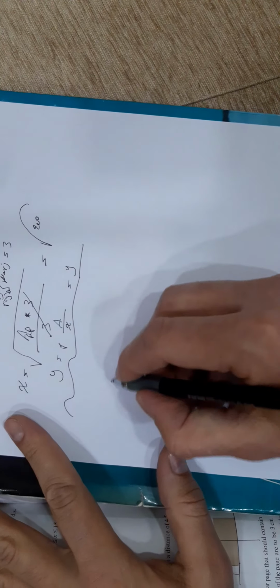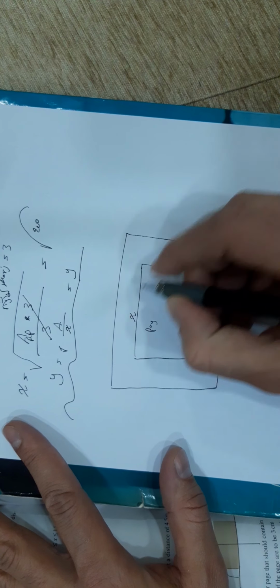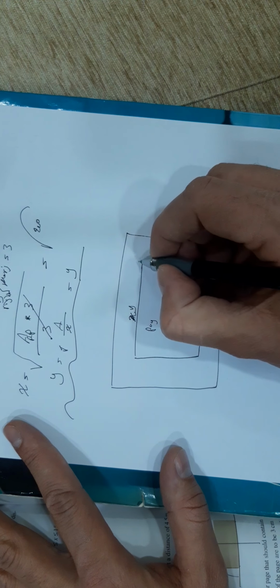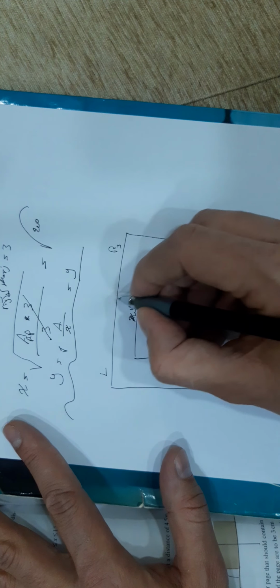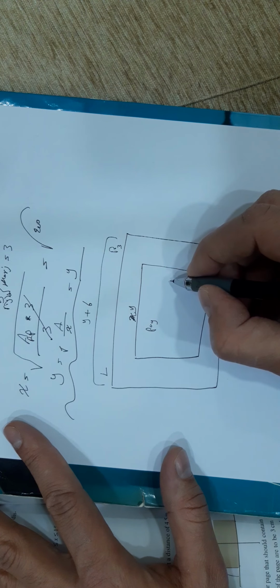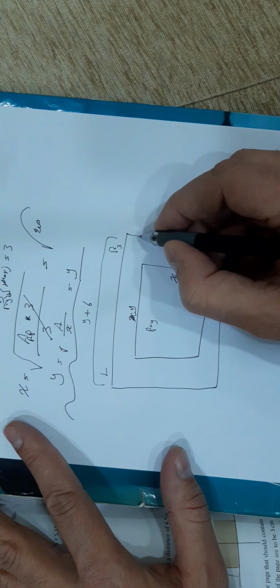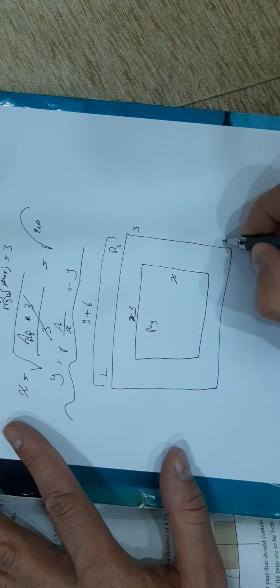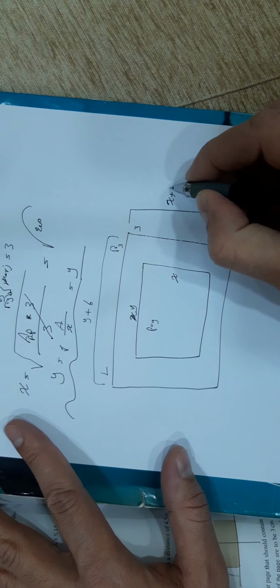So how can we find the length of the page? طبعا the page print has length y, with margin right equal to 3 and left also equal to 3, so the length of the page is equal to y plus 6. If the length of the page print is equal to x, because the margin of the top is equal to 3 and the bottom is equal to 3, so the length of the page is equal to x plus 3 plus 3, يعني x plus 6.